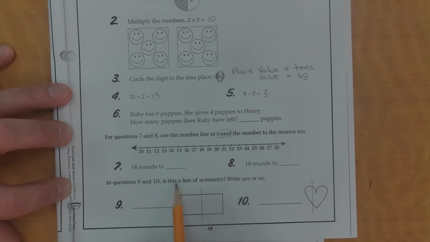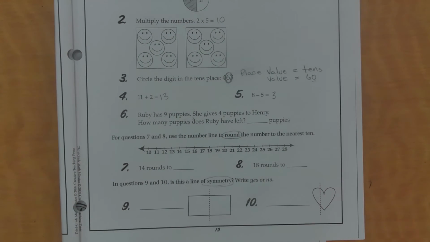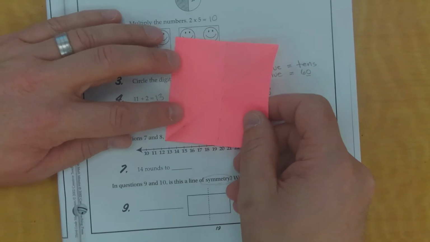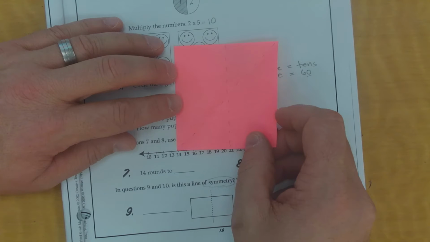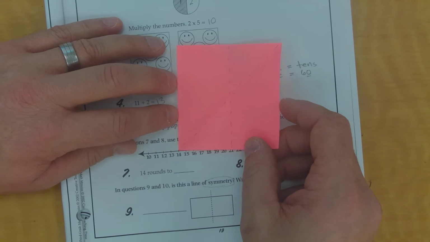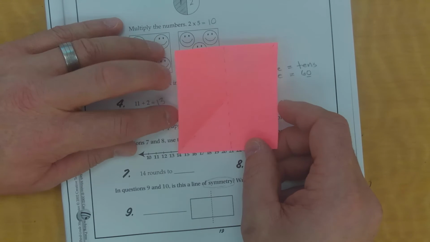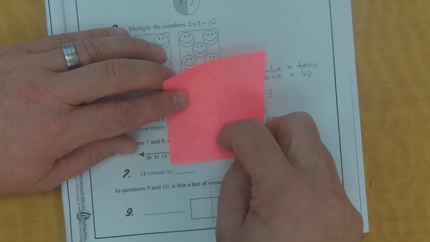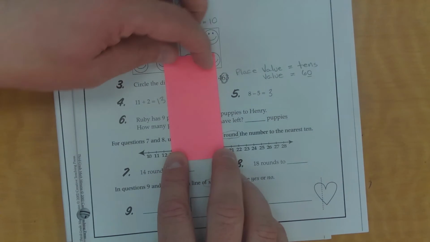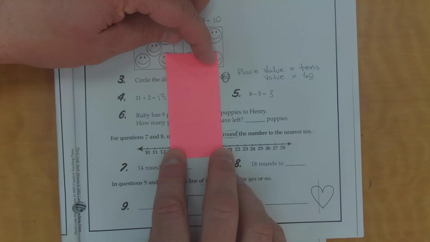And in questions 9 and 10, is this a line of symmetry? Right, yes or no? And remember, a line of symmetry is when an object can be folded or placed directly on top of itself and split equally in half and be exactly the same. So this Post-it note, I have a line of symmetry going vertically. If I fold it in half, it is exactly on top of itself.